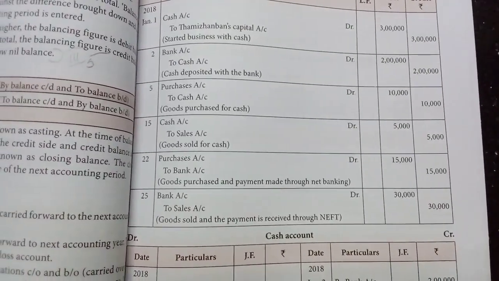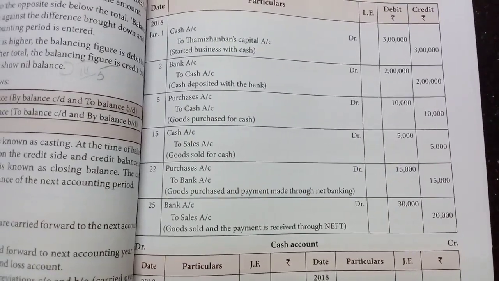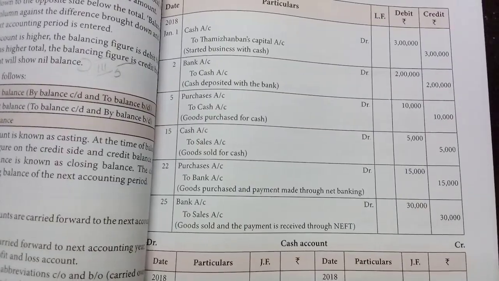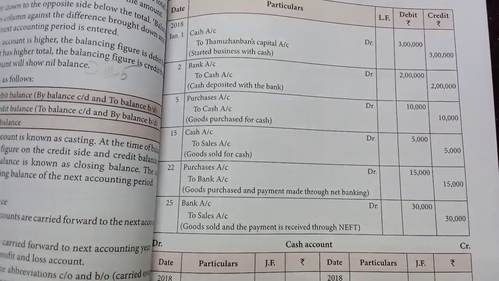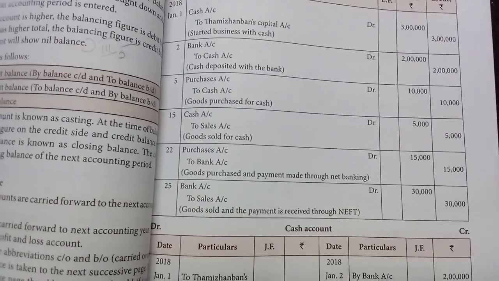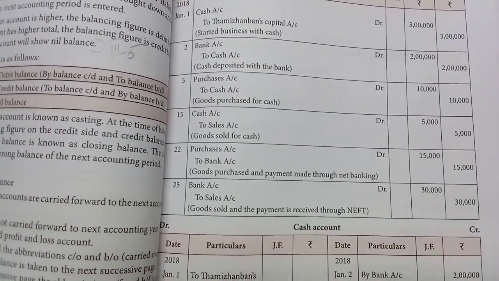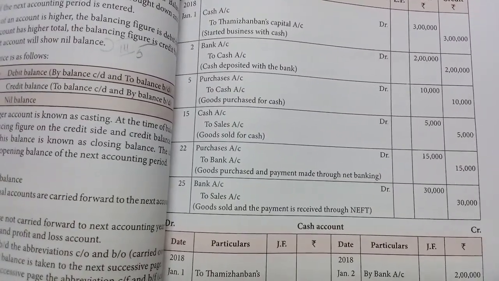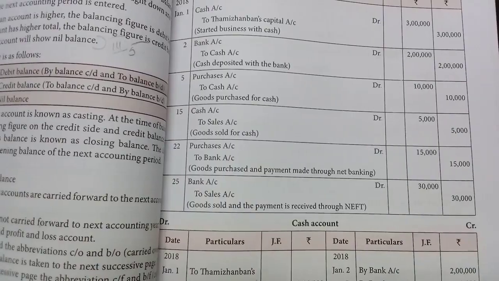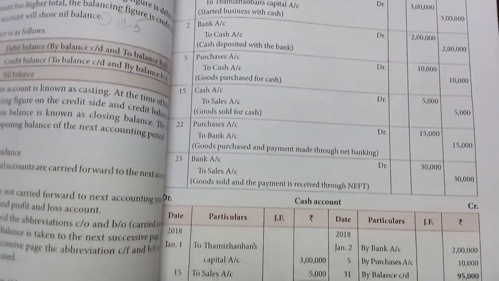Cash if it is coming, to whom we have sold or from whom we have purchased, you should not worry. We have to use that cash only. So for selling goods on cash, cash account debit to sales account. Then purchases and payment made through net banking. Purchases account debit to bank account. Then sold goods and payment is received through NEFT. So bank account debit to sales account.